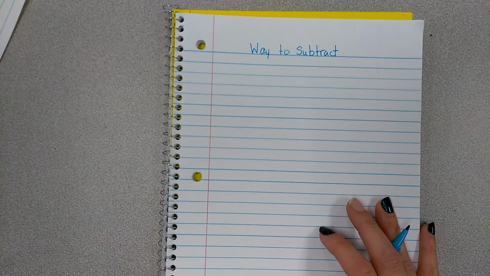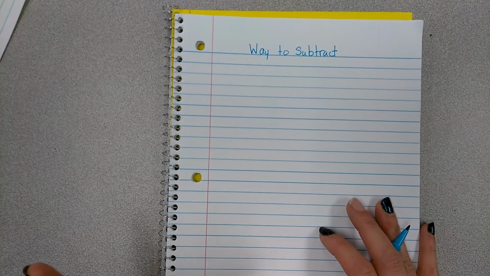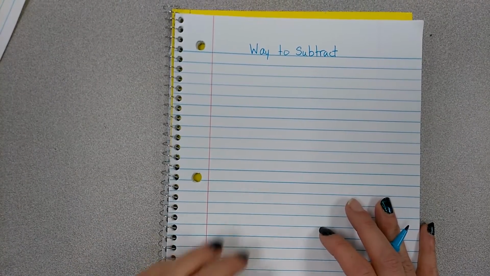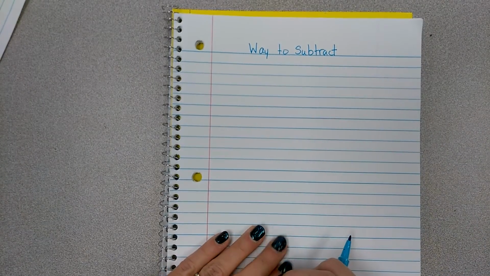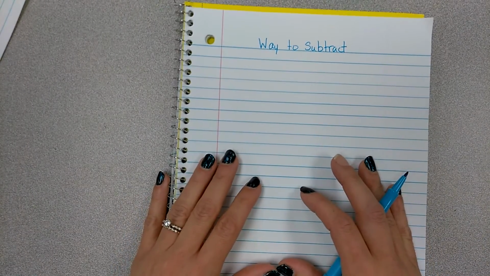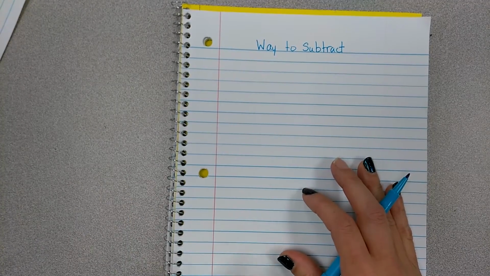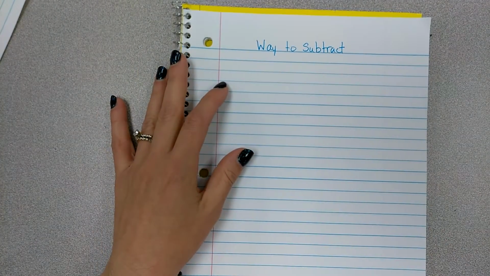And that's why we need to be able to at least recognize other ways to subtract than just the standard algorithm. The way your parents used to do it. The way that is a good strategy, and I think everyone should be heading toward that goal, but not everyone is there yet. So we're going to go over, let's see, 1, 2, 3, 4 different ways to subtract.